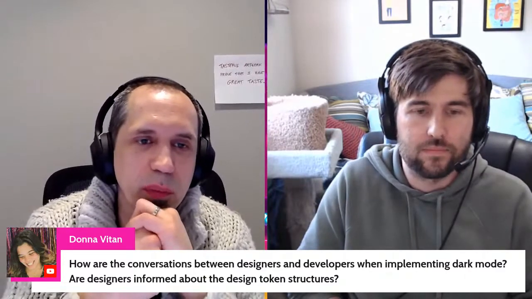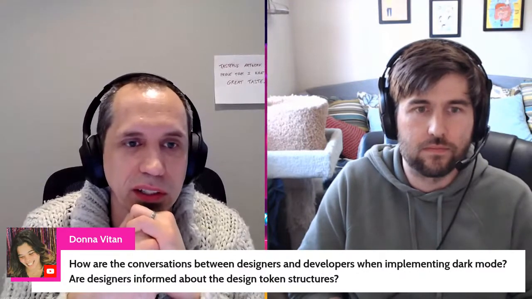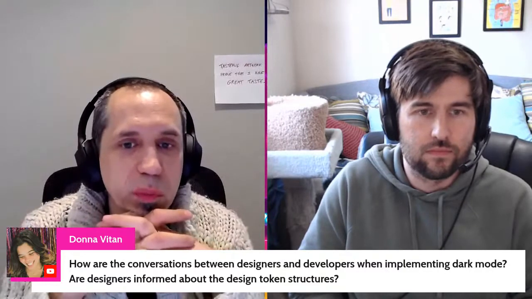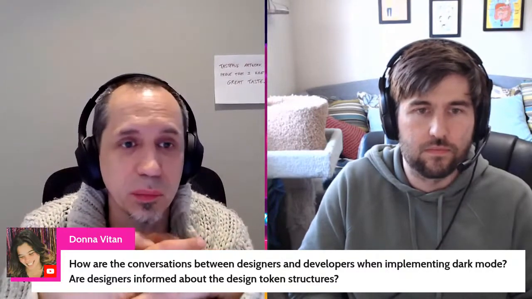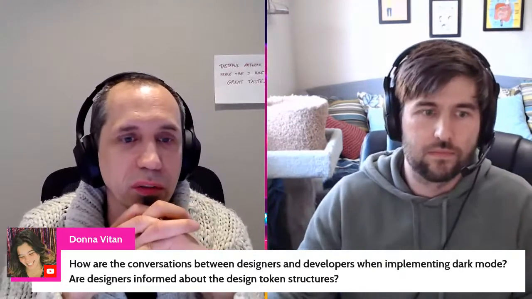From a developer perspective, it's all about the implementation, because you can have different tokens, but also, as you said, there's the hardware implementation. How do you detect that they want the dark mode and things like that.